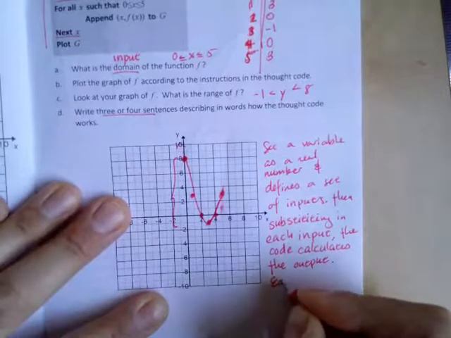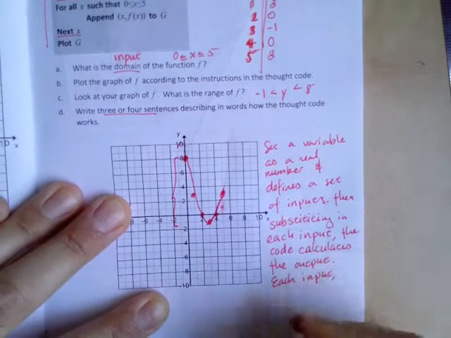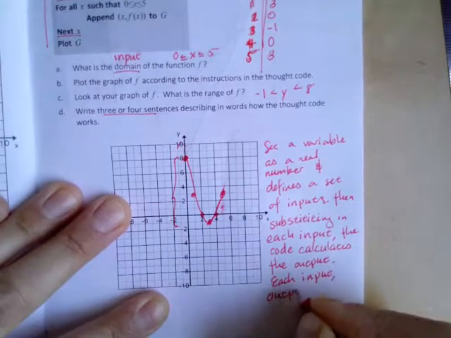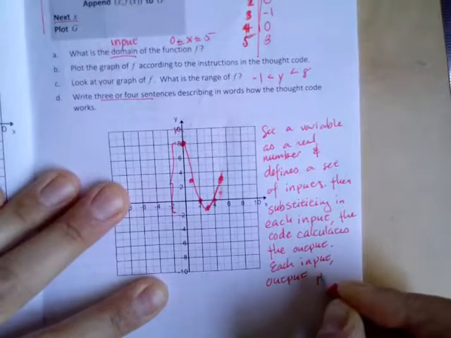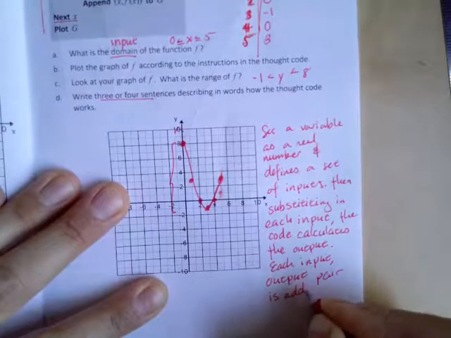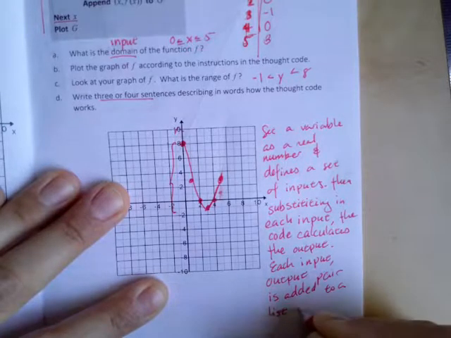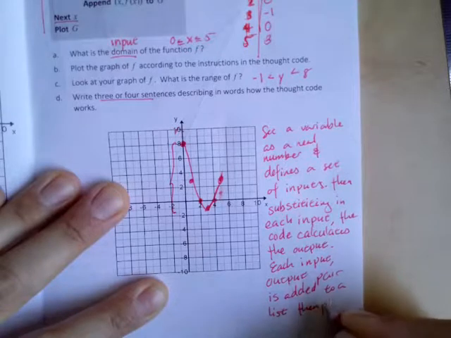Each input-output pair is added to a list, then graphed, then plotted.